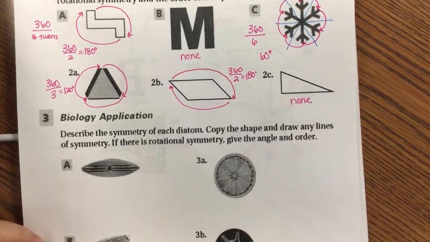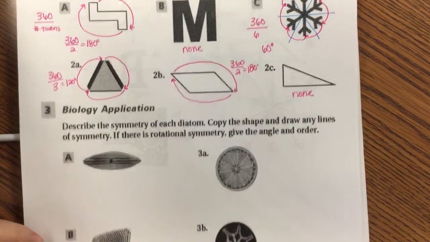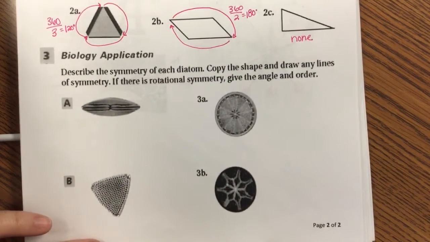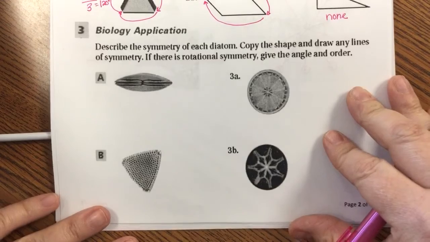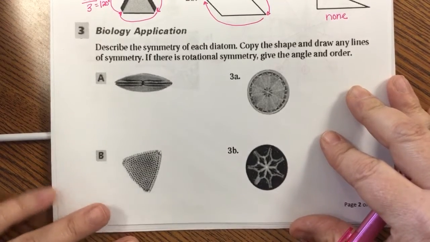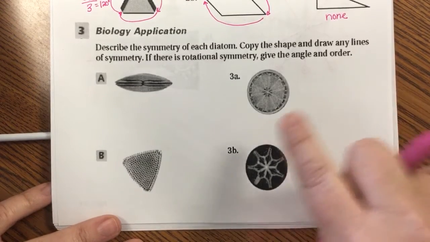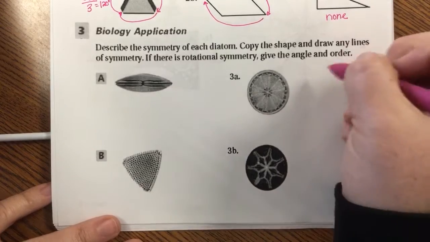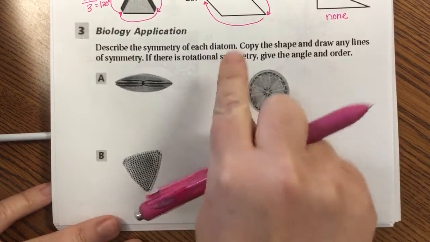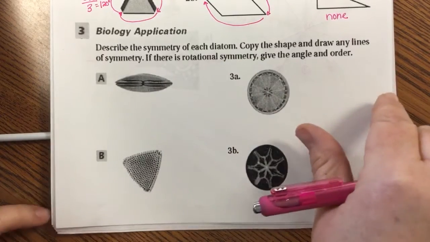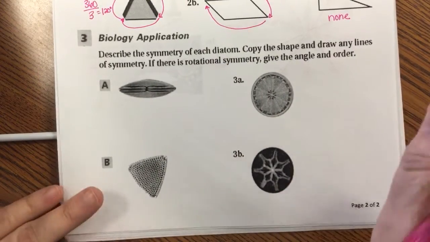All right. Describe the symmetry of each. Draw the shape, copy the lines of symmetry and the rotation. Okay, so on this one, what they want us to do is talk about the rotational symmetry and the angle. We're not really worried about order. I'm not worried about that. I want to know if you can find rotational symmetry and if you can find line symmetry.